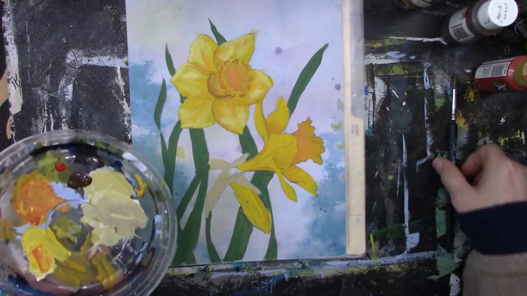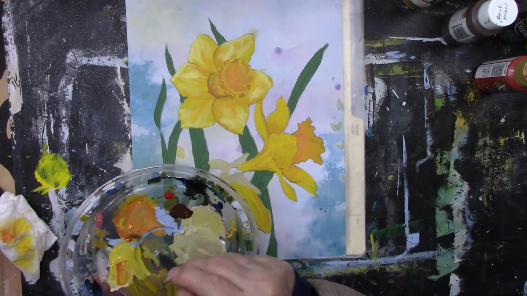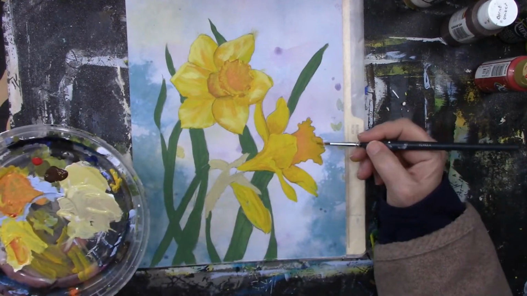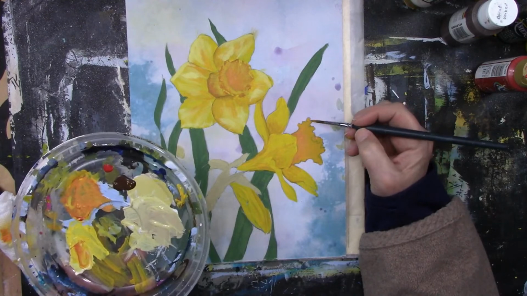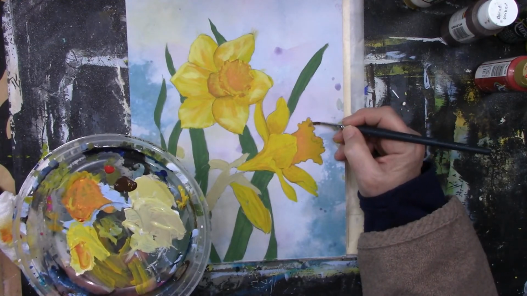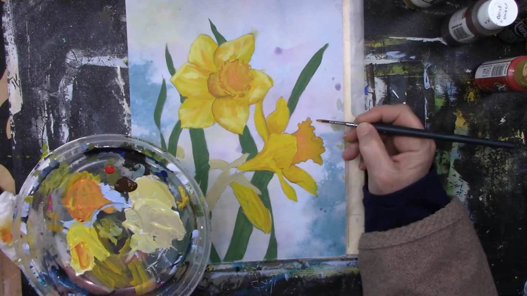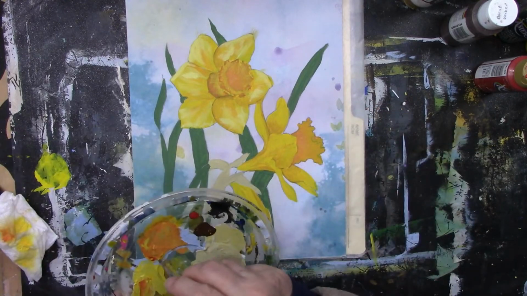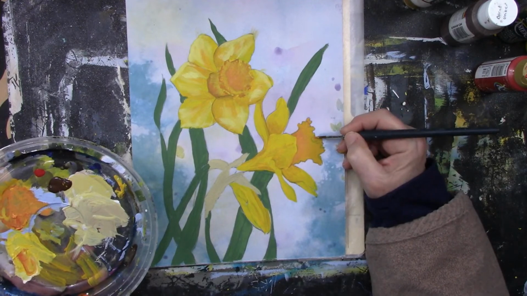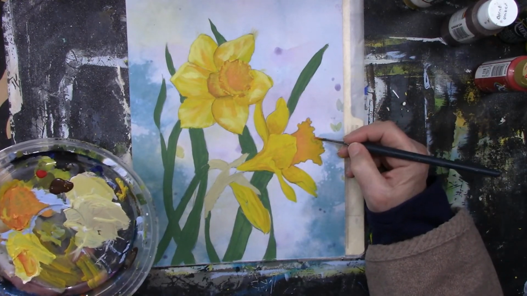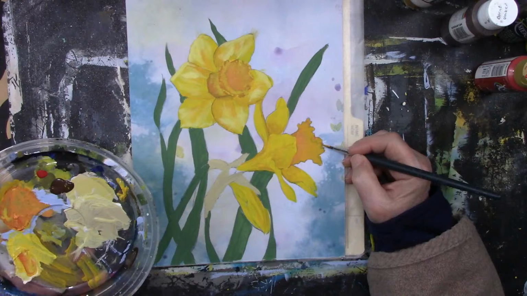And then here, just put a little bit. Actually, I'll use my smaller brush now. So just to put around the areas that are overlapped in some way, you want them a little bit darker.